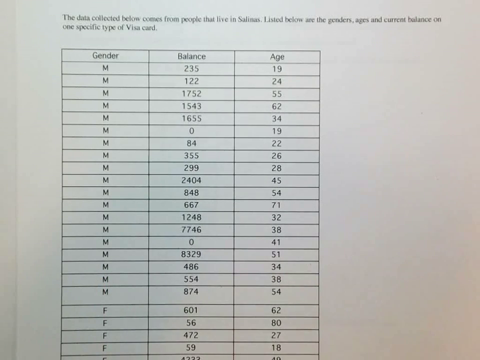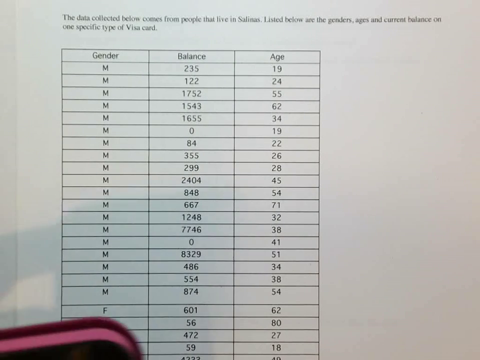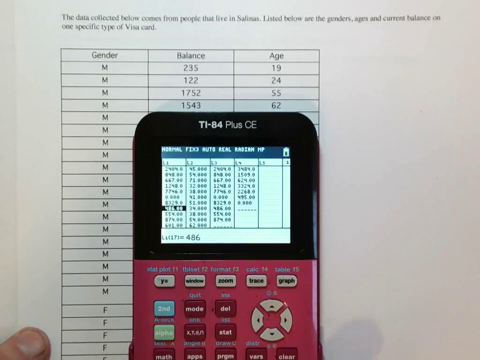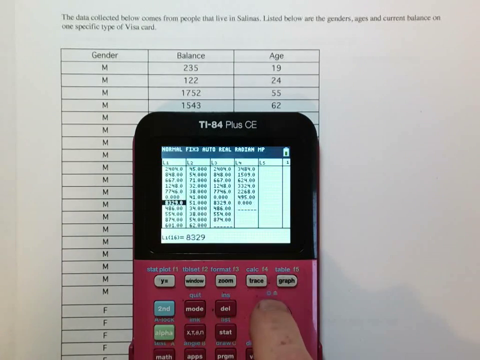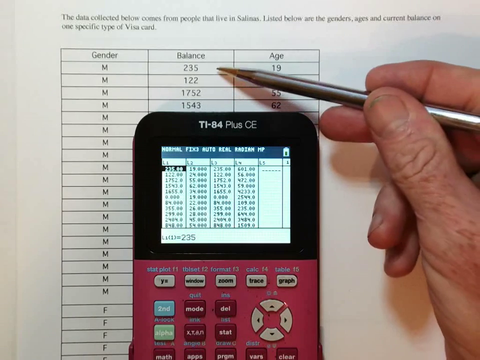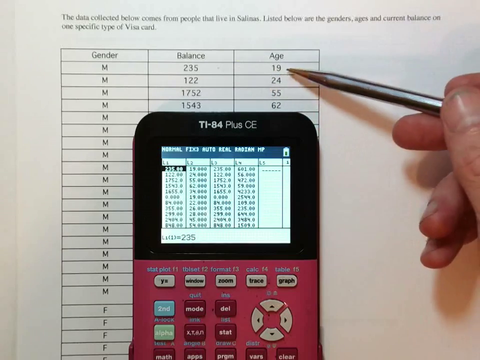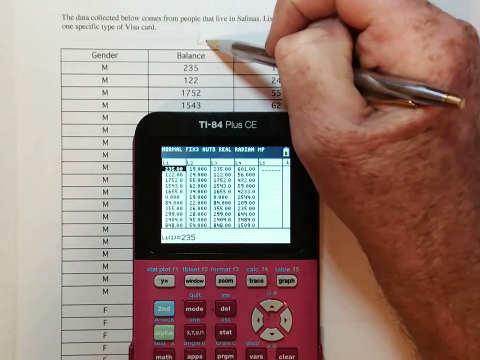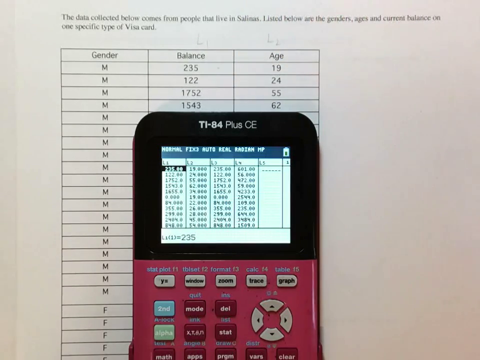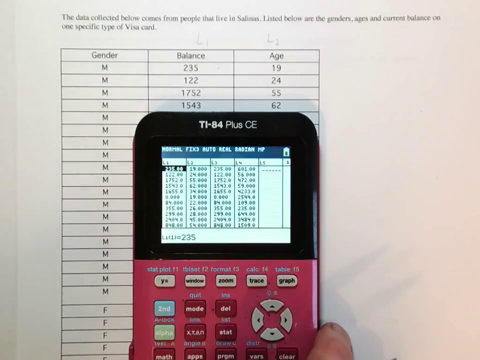The first thing that I'm going to do is type the data into the calculator, and to save some time, I've actually done that already because I'm sure you don't want to just sit here and watch me type numbers in. So in list 1 and list 2, I have the balance in list 1, the age in list 2. So this is in list 1, this is list 2, just as a reminder. And then on to the first question.